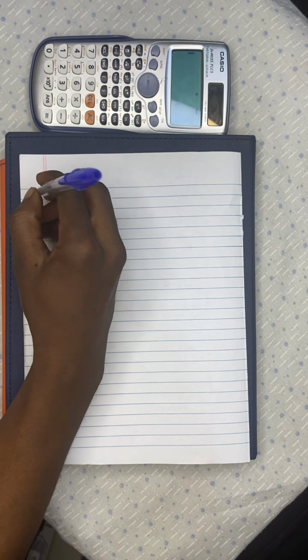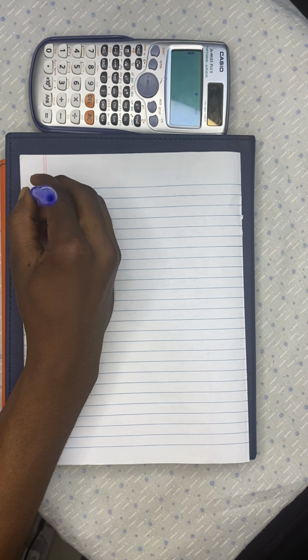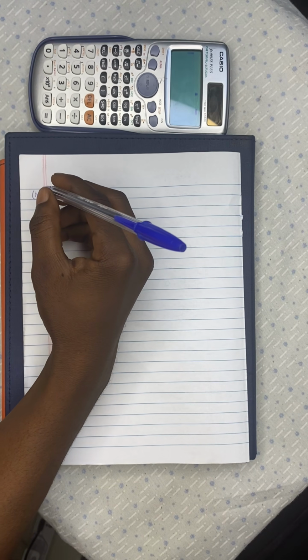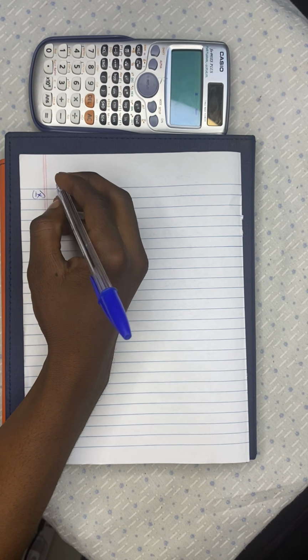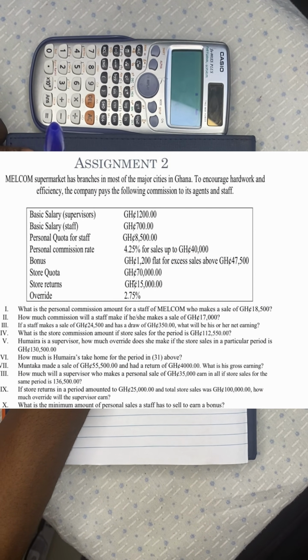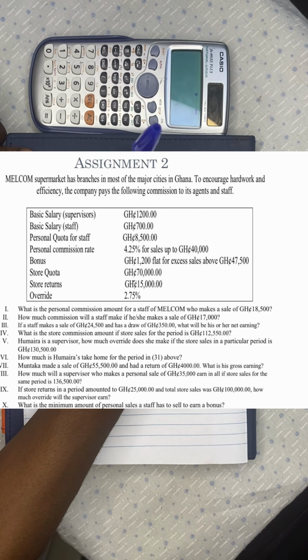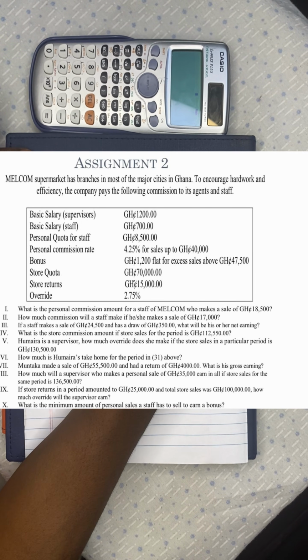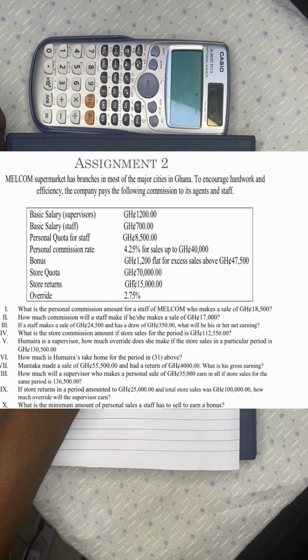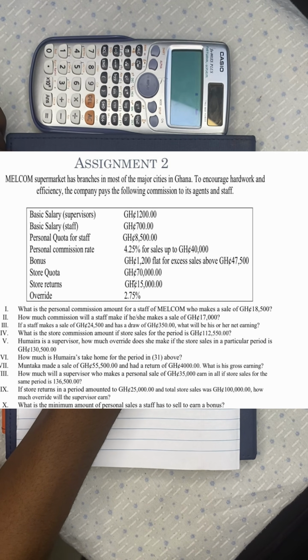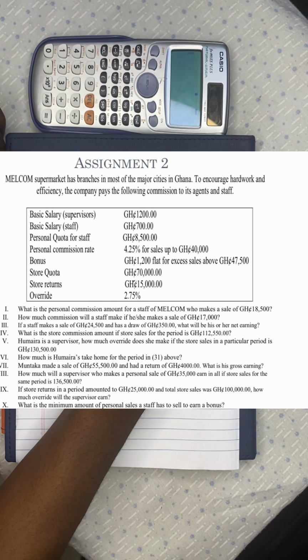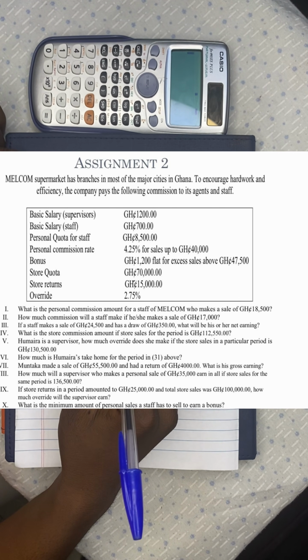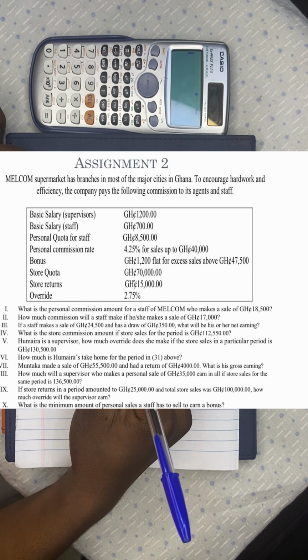Okay, so question 9, which is IX. It says, if store returns in a period amounted to 25,000 Ghana cedis, and total store sales was 100,000, how much override will the supervisor earn?